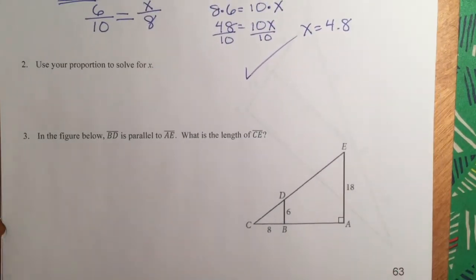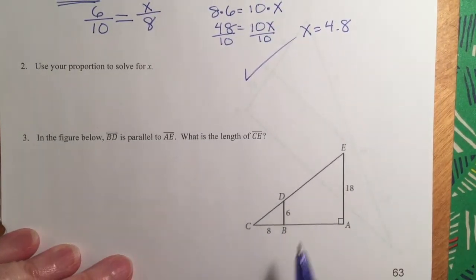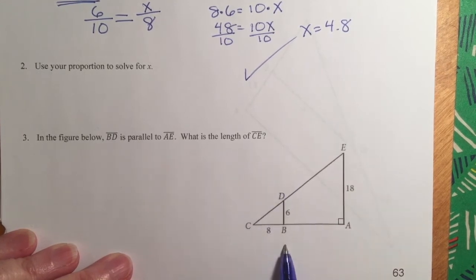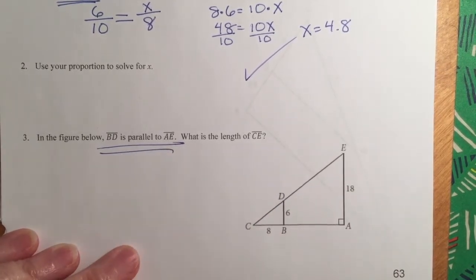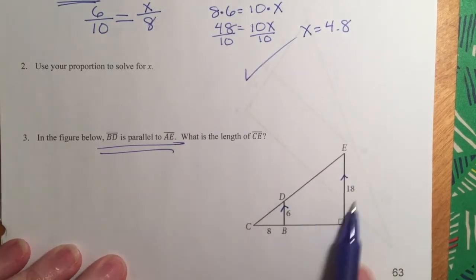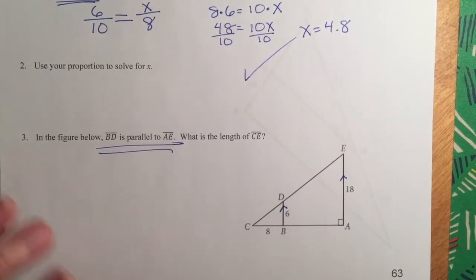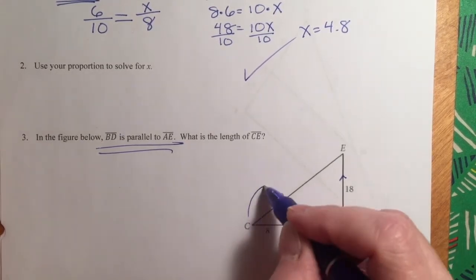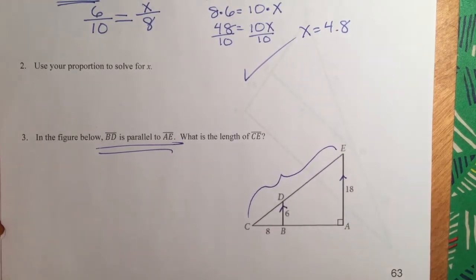Let's look at the bottom triangle. It's a similar situation. You have a big triangle and you have this line cutting through it, and they're telling us it's parallel. That has to be true or we can't do anything. So we know those are parallel, which means the proportions have to work. All right, now they want to know how long this whole side is here.